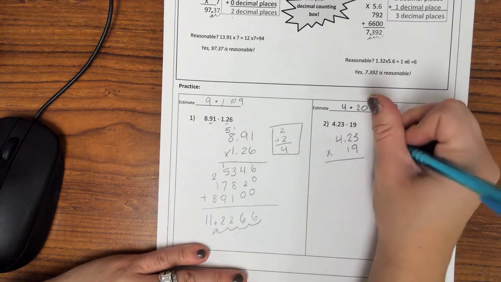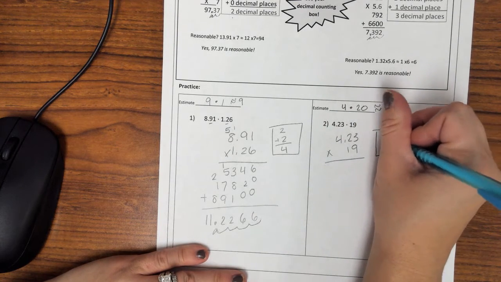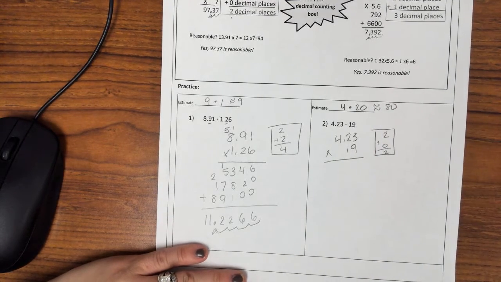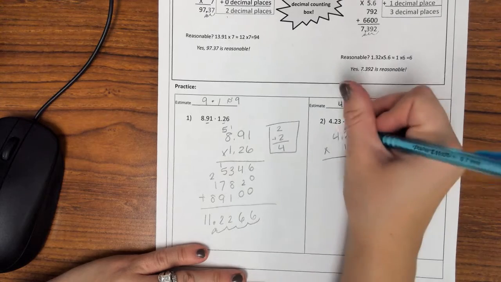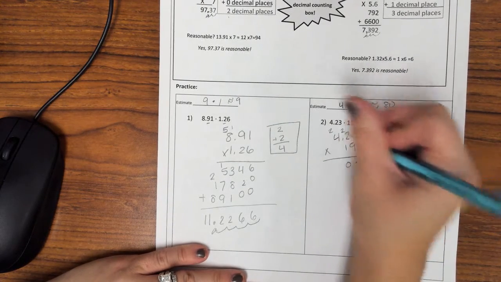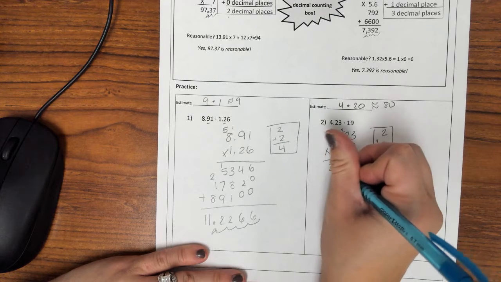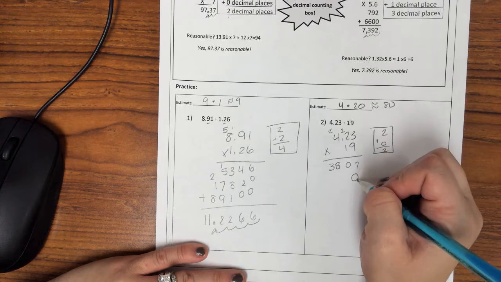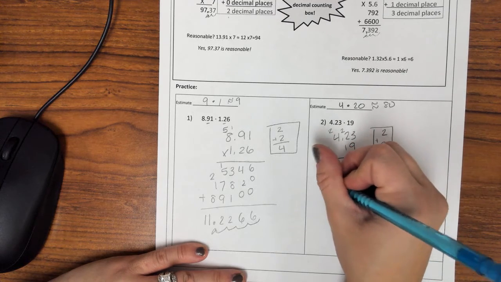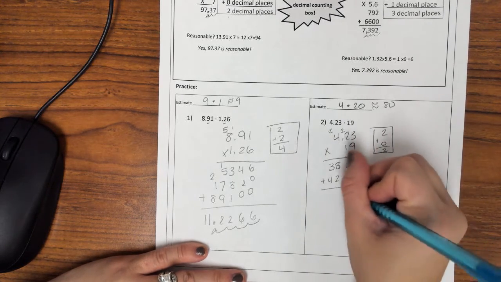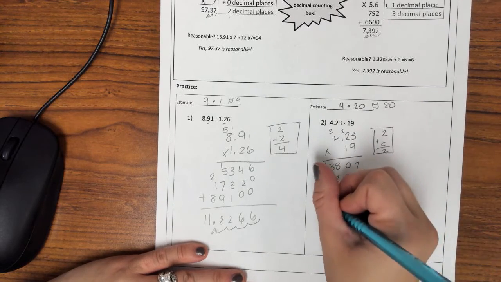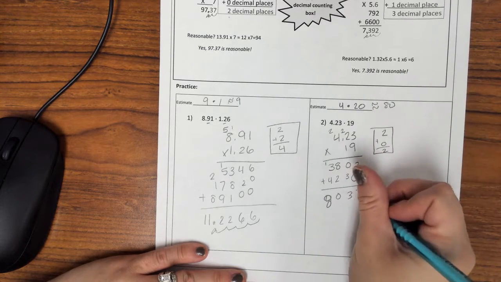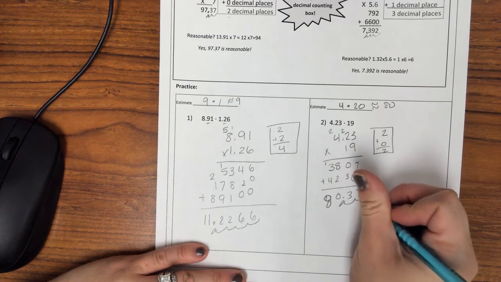Again, we just multiply normally. 2 numbers after the decimal point, 0 numbers after the decimal point. Our answer will have 2 numbers after the decimal point. We're moving to the 10th place, so we annex 0. Two numbers after the decimal point, 1, 2. 80 and 37/100 is very close to 80.